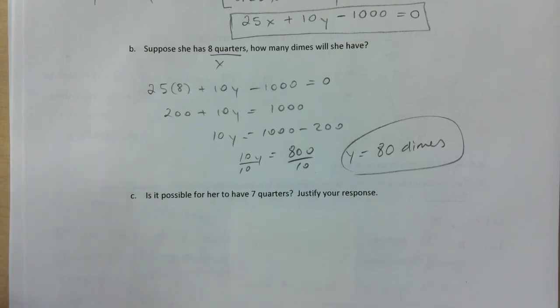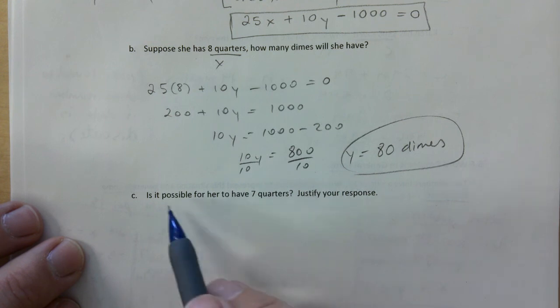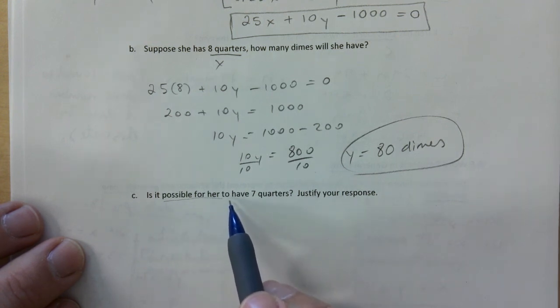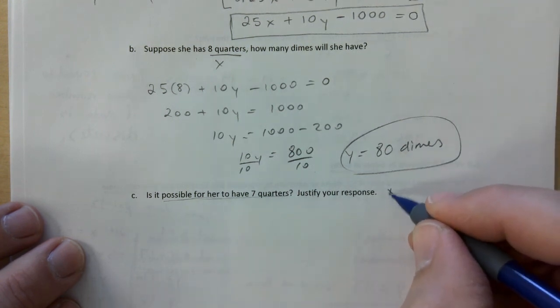Is it possible for her to have 7 quarters? Justify your response. That's the time, 11:42. I'll put a star here and I'll continue with this tomorrow.